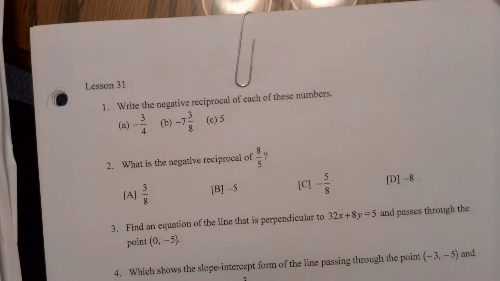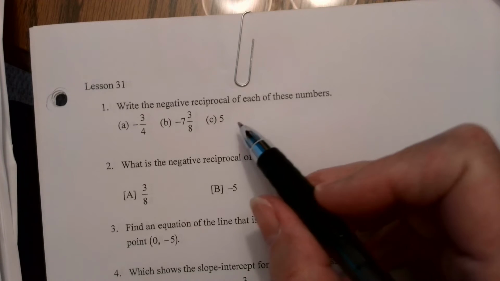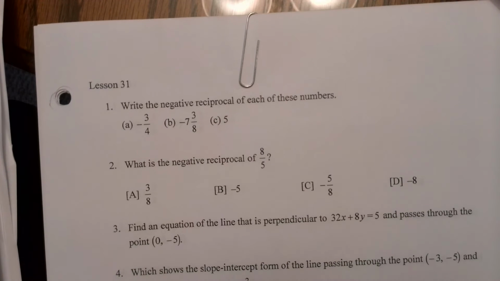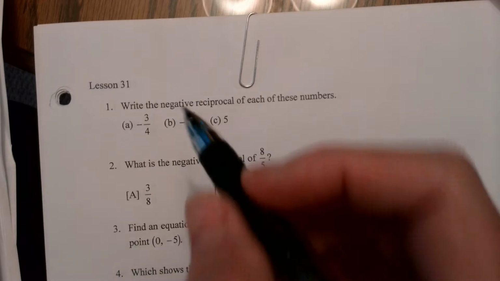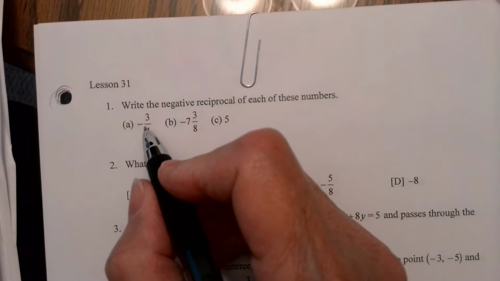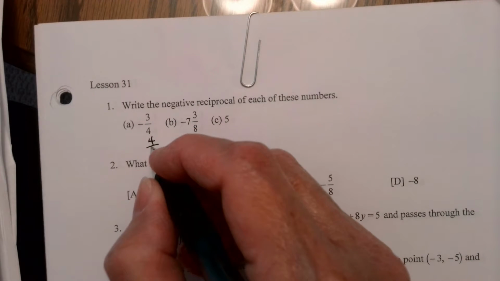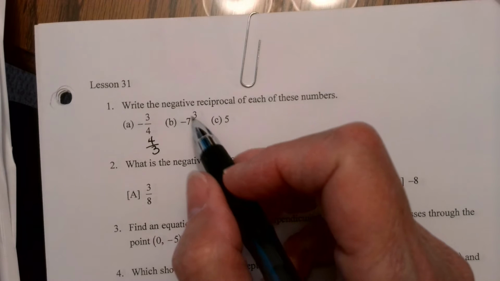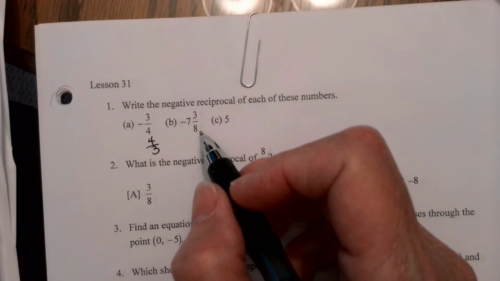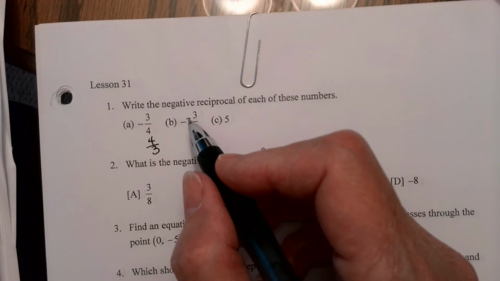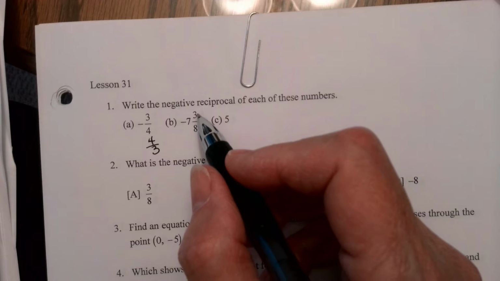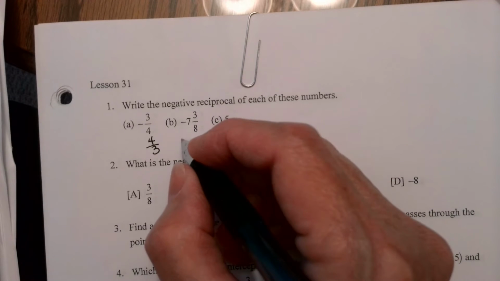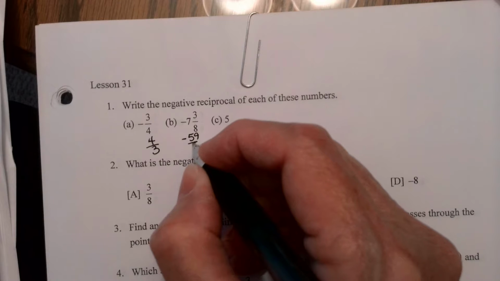Okay, lesson 31. First thing says to write the negative reciprocal of each of these numbers. So that means you're going to flip them, that's the reciprocal part, and change the sign. So this one's 4/3. This one I've got to change. I've got to first change it to an improper fraction. So this is 7 times 8, which is 56, plus 3, which is 59. So this is negative 59/8.